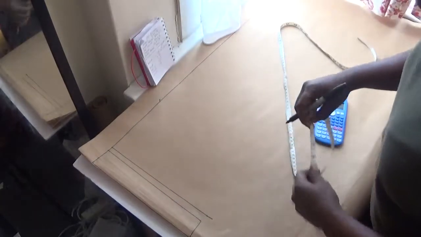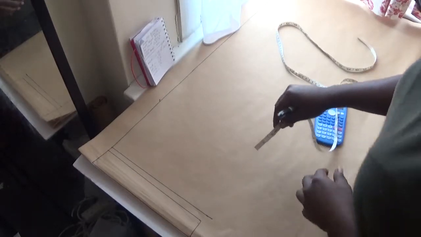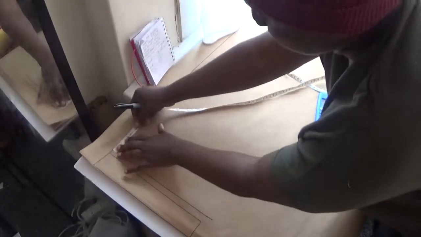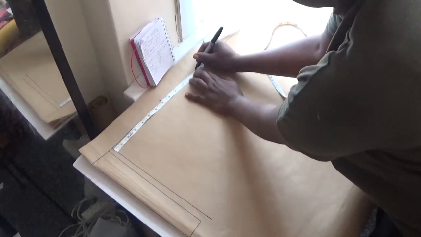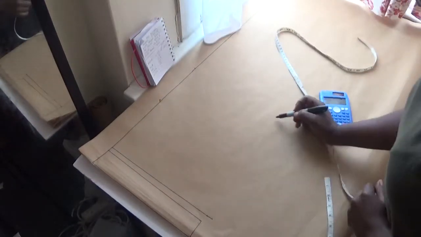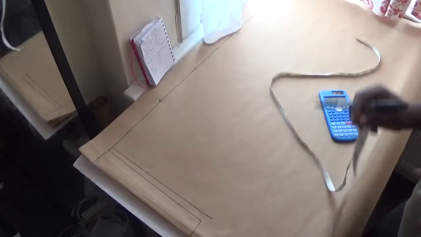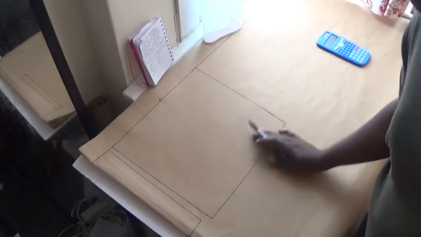So the next thing I'm going to do, my cross measurement is 12.5. So I'll go here like this. I'll put in 12.5 here. So I'm going to connect this dot to this dot here. Now I've drawn out the pattern, the bust for the hip.